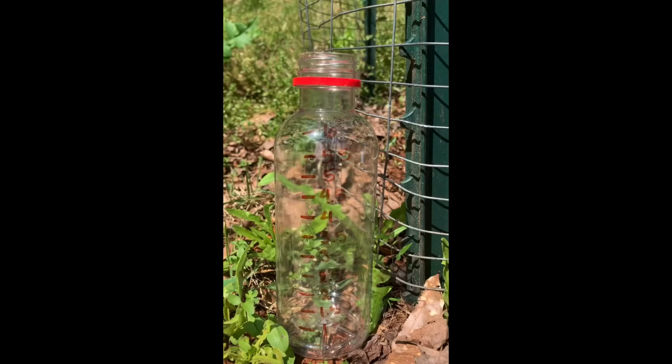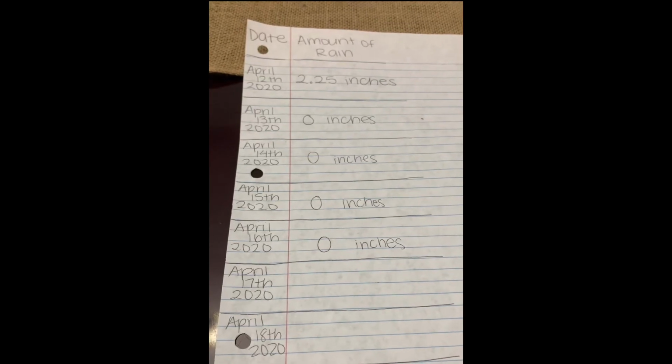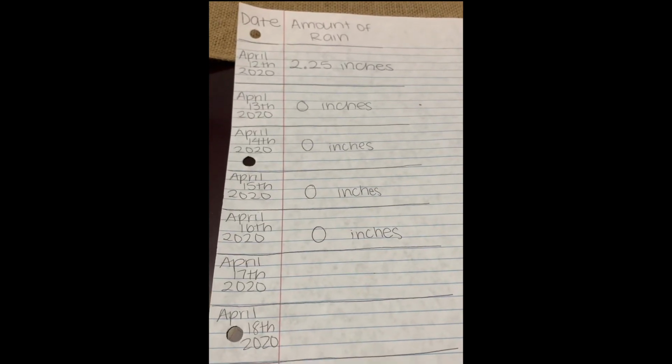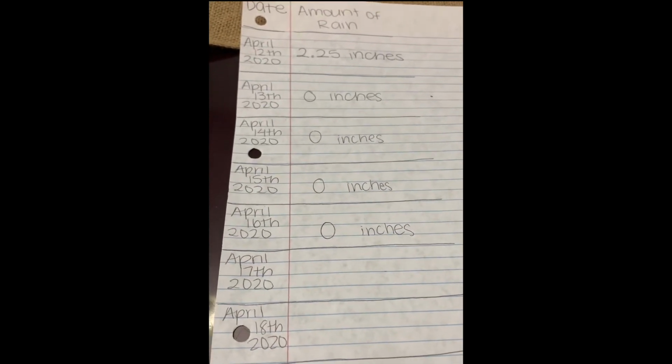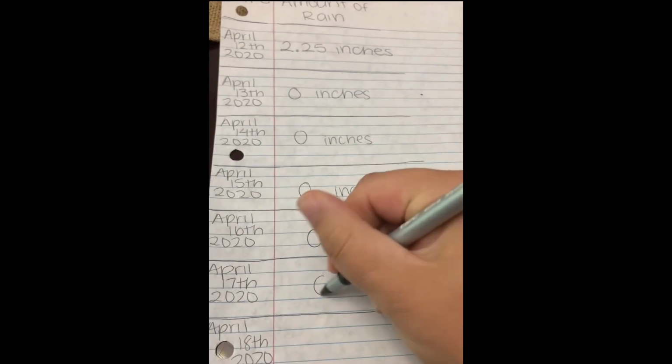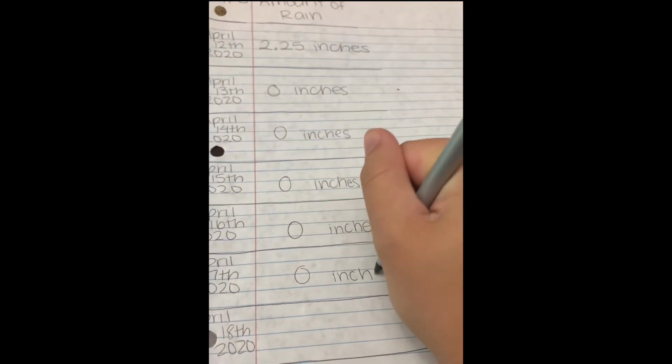It's the morning of April 18th, and as you can see, we had a sunny day yesterday, so we got 0 inches of rain again. Let's go inside and record this. So we just checked outside, and it's the morning of April 18th, and again for April 17th, we got 0 inches of rain. So we're going to record that in our log.